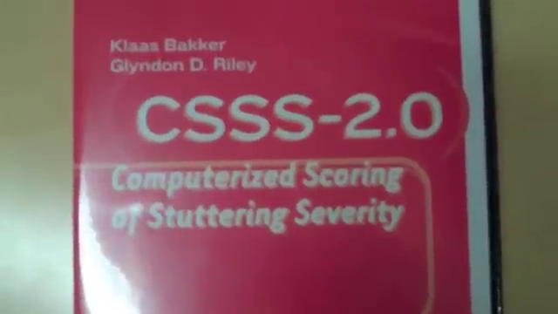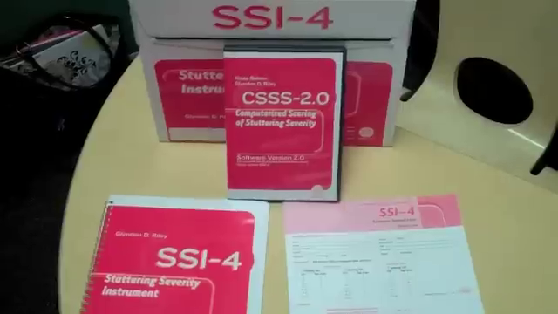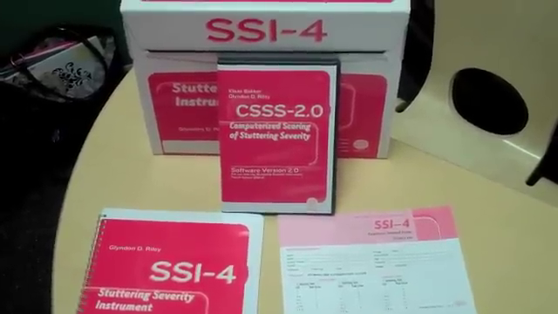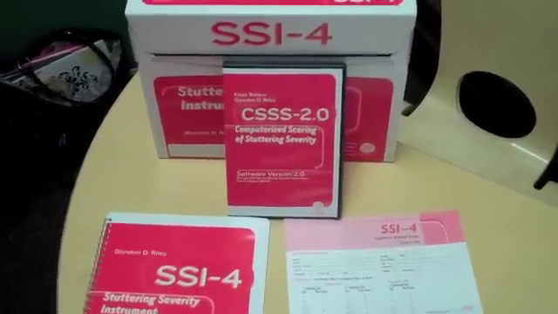The CSSS 2.0 is an alternative and optional way for the examiner to record the frequency and duration of the examinee's stutter. This software is recommended since it is easier and faster to record all the syllables produced by the examinee. It also automatically calculates the percentage of syllables stuttered so that the examiner does not have to compute these calculations manually. There are other materials the manual recommends for this test but does not include in the kit.